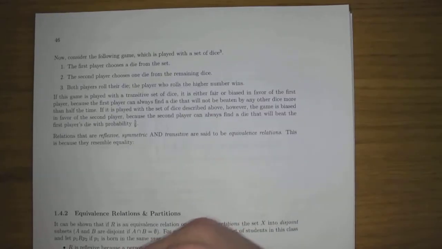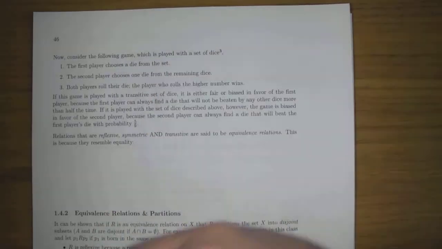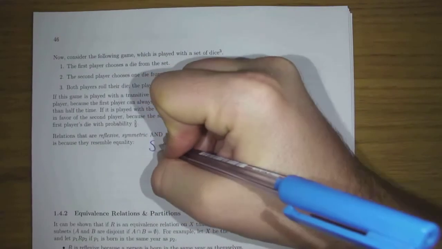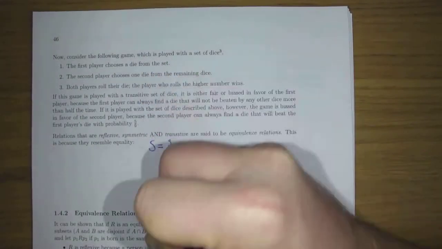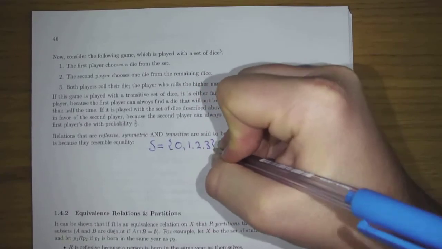Let's just write down S is equal to, so let's say, 0, 1, 2, 3.